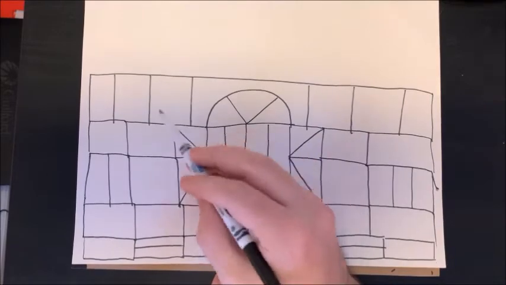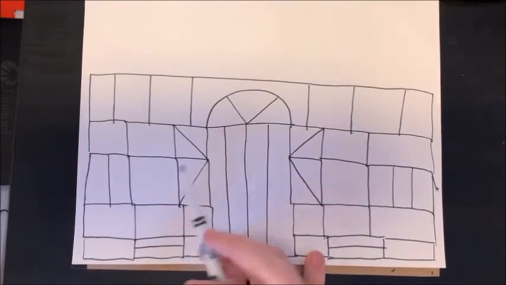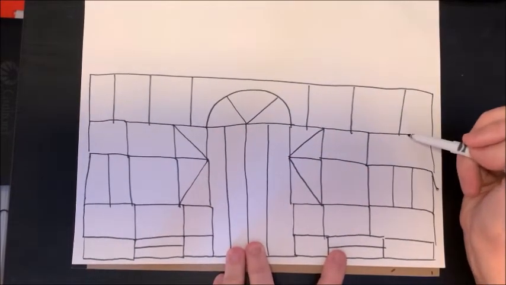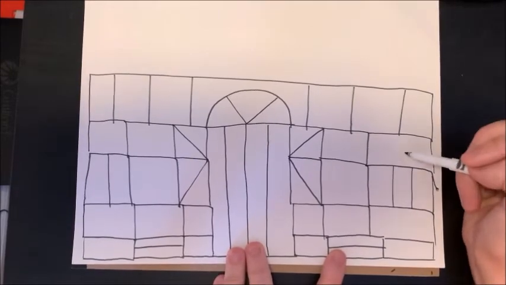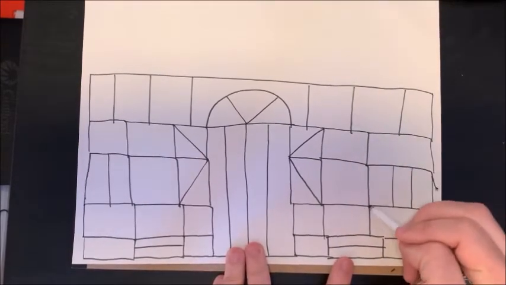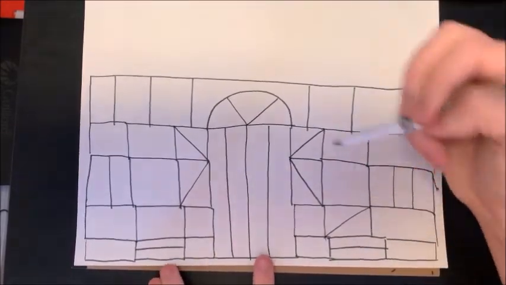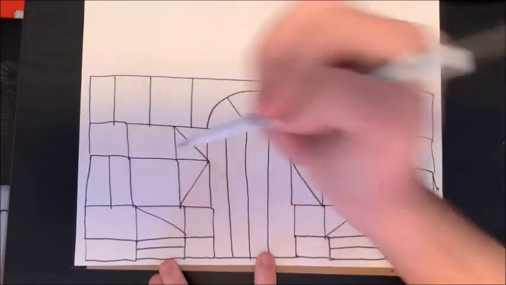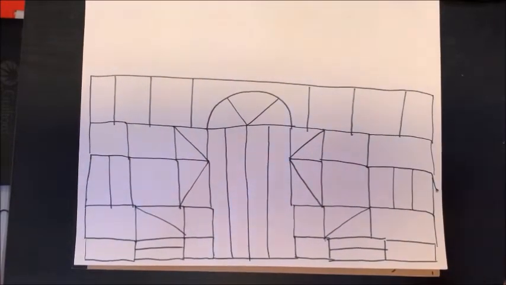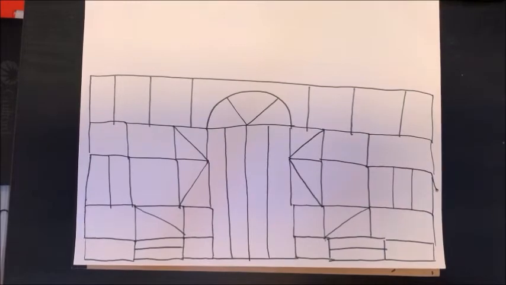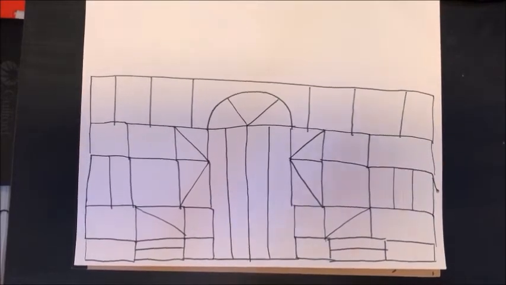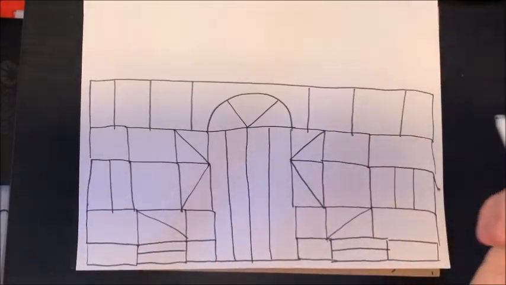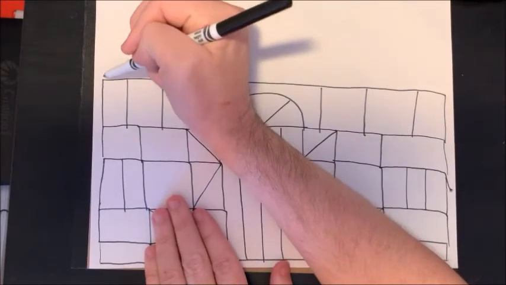So you can see I have squares, I have rectangles, I have some triangles. Maybe I'll add some more triangles. Maybe one here, a line there to make that 2 triangles, one over here. And then on top, a lot of times if you look at a castle, it has sort of alternating squares up top. Those are called parapets. So I'm going to do that.